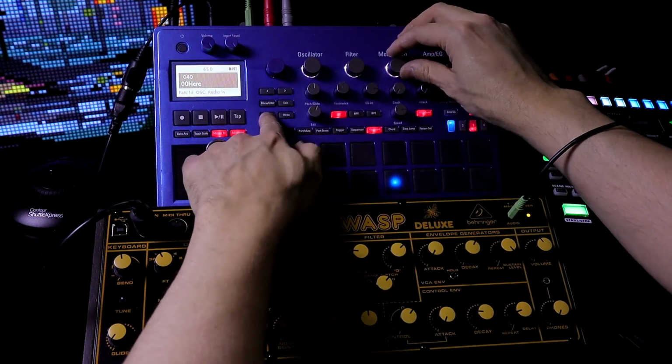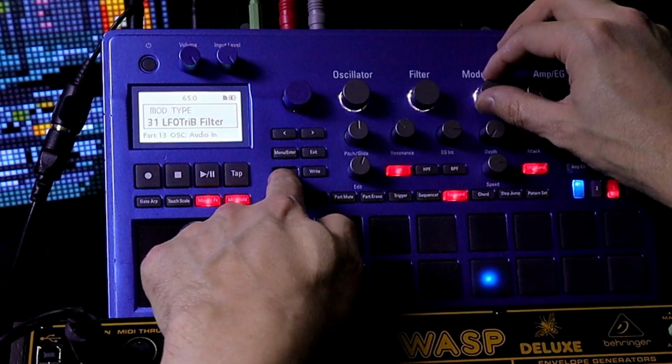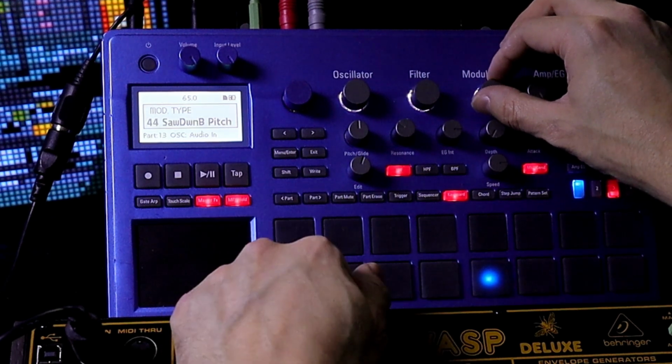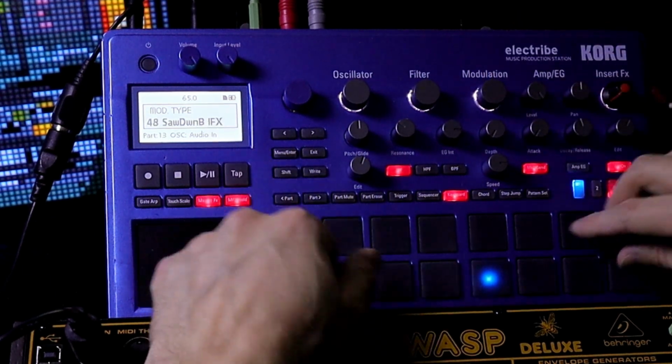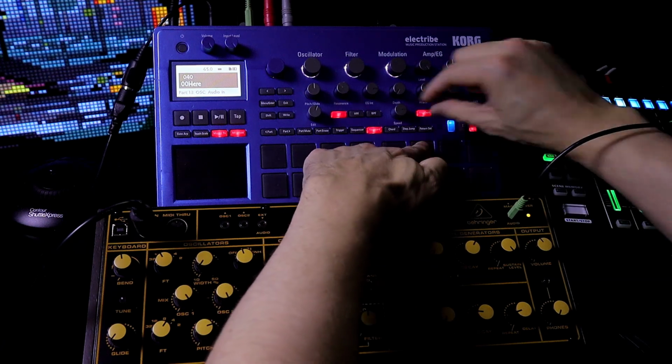I can also change the modulation. So let's choose a saw down. Let's apply it to the insert effects. Make it faster.